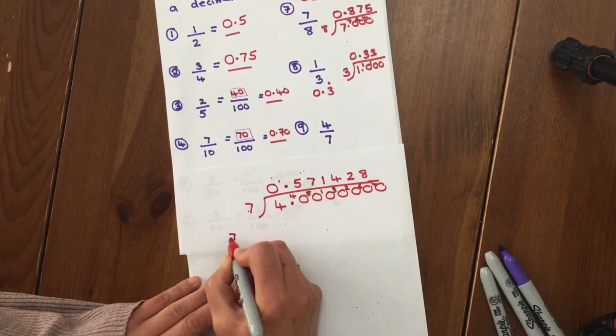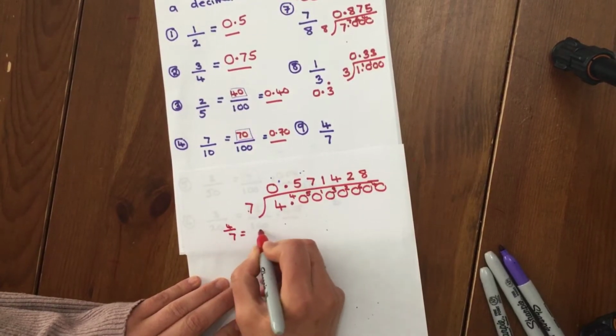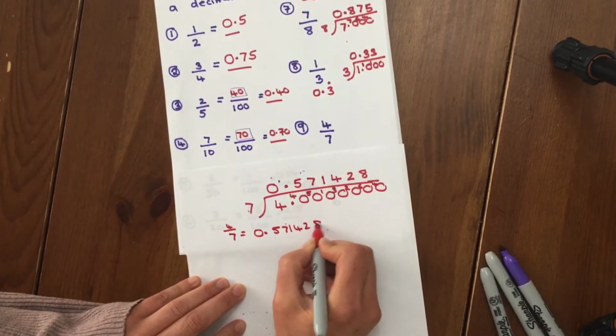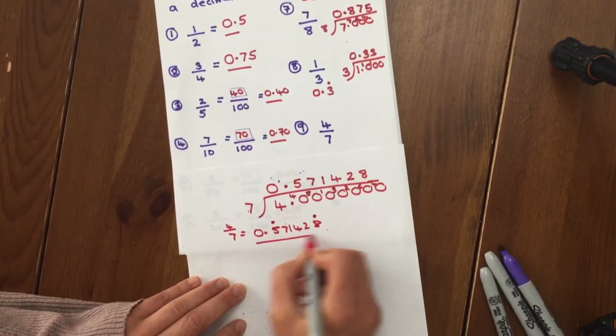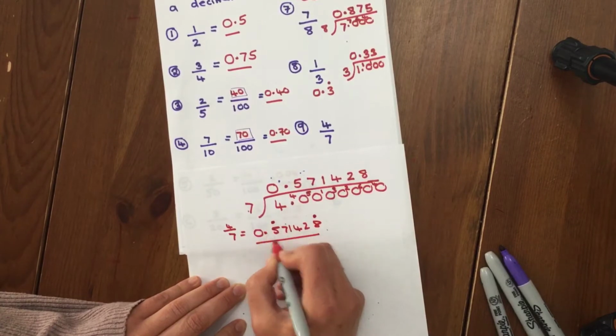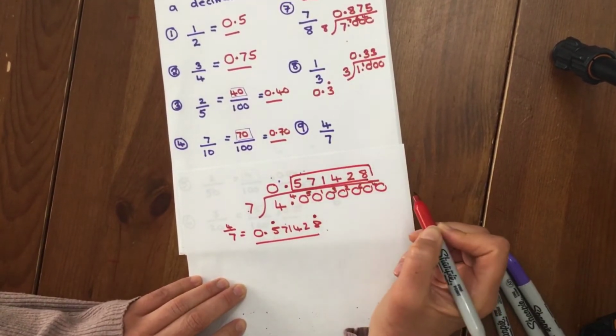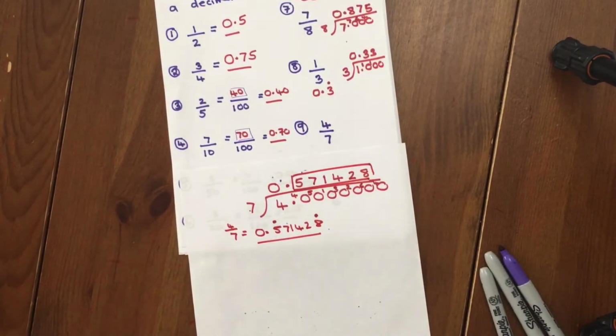So how I write 4 sevenths is 0.571428 recurring on the 5 and the 8. It's this bit here that keeps on repeating itself. That was a tough one.